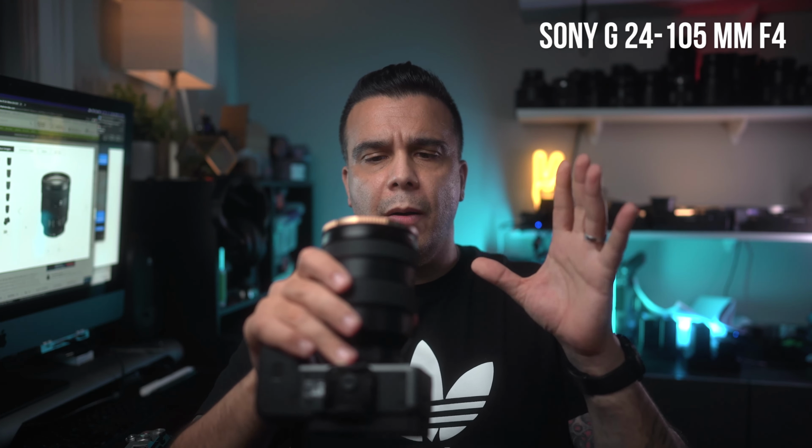And the other reason why I like this lens so much, and why I pick it more than the 24-70, is because this lens is also lighter, more manageable, and it's also a little bit shorter. Also, I believe the diameter is a little bit thinner.